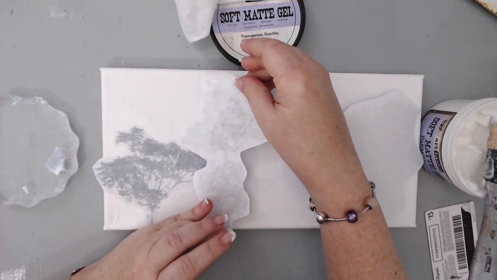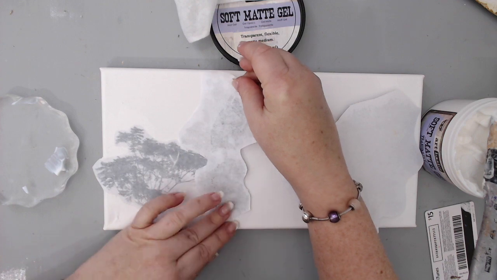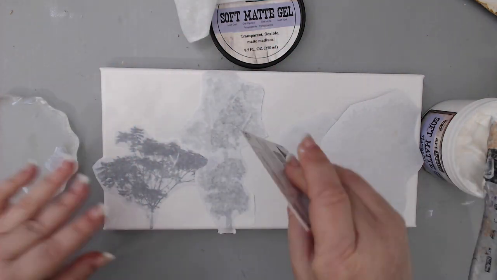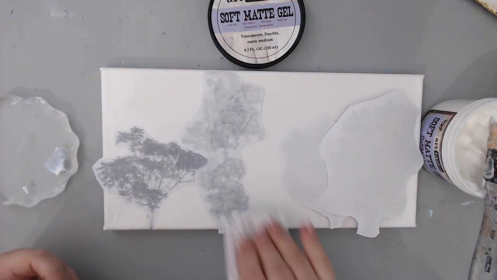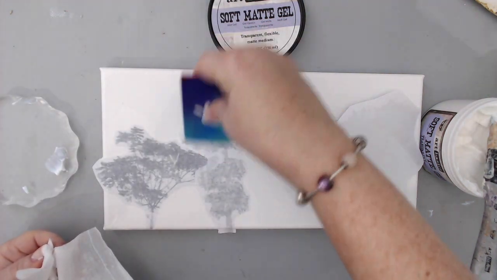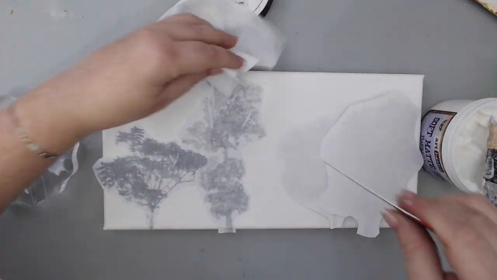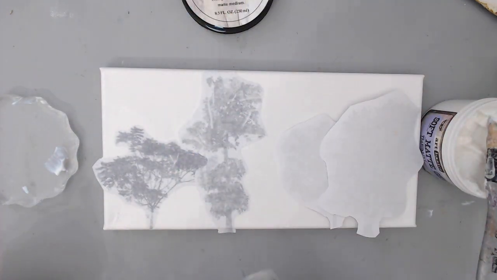In this case, I didn't care because I had trees and I thought they would look nice any way they go, because trees don't really matter in which direction they're facing. But if it's something like a face that you want to make sure faces a certain way, then make sure that you're printing it the opposite way on your computer.